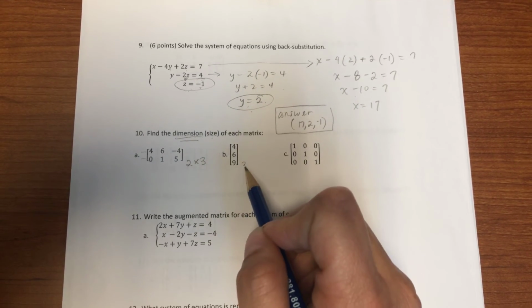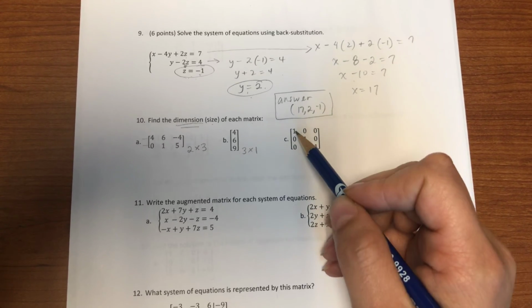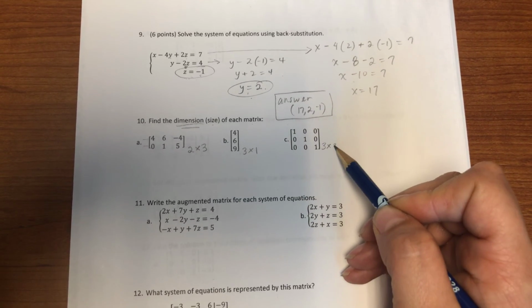This has 3 rows by 1 column, so that's a 3 by 1. And here we have a 3 by 3. There are 3 rows and 3 columns, and so it's a 3 by 3.